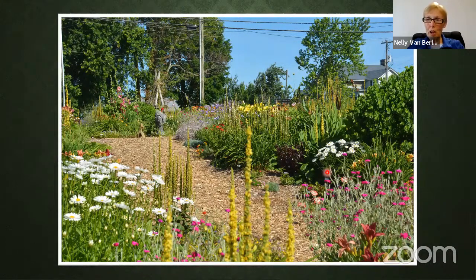I mean, he has to cover his trucking cost and the backhoe to load it up and his staff's time, but it's still much more reasonable than the shredded bark mulch would be. And the plants like it. It does enhance the soil also.